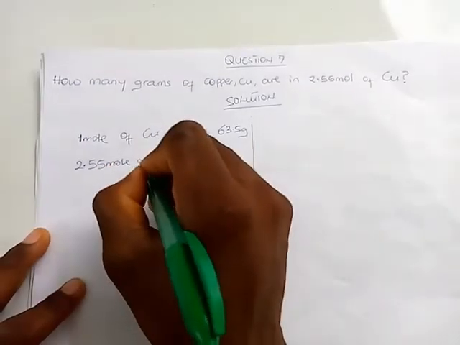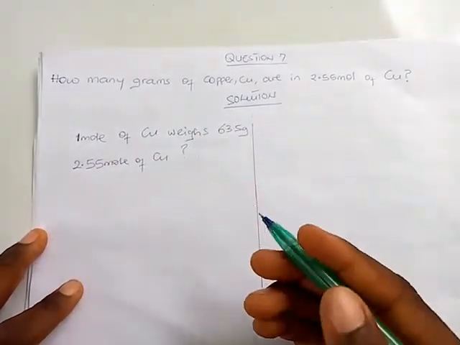Now when we have 2.55 mole of copper, it is going to weigh what?